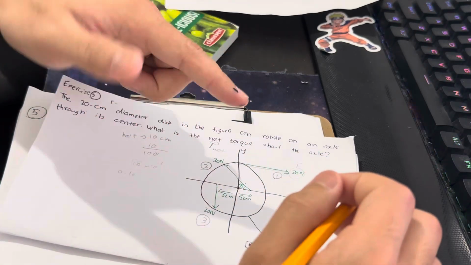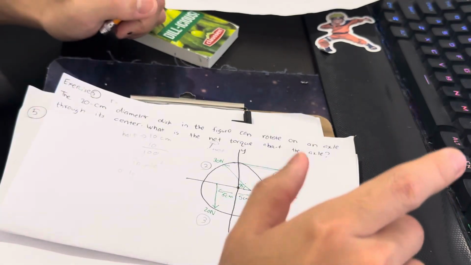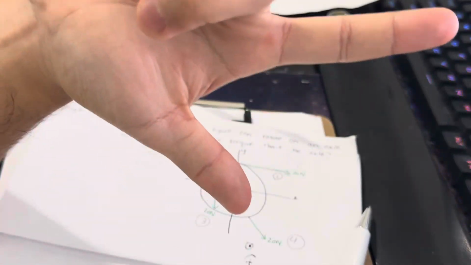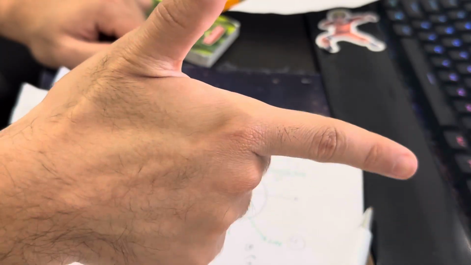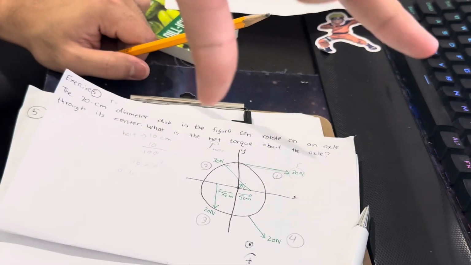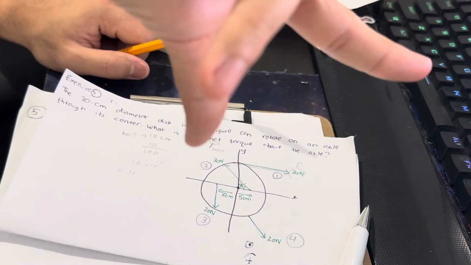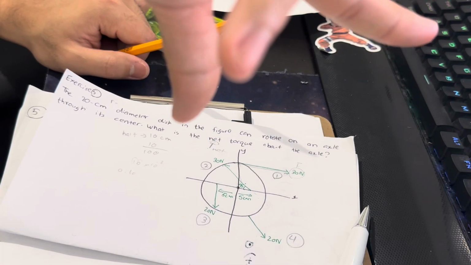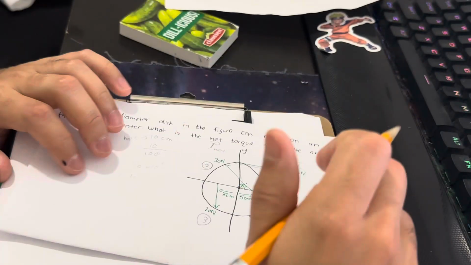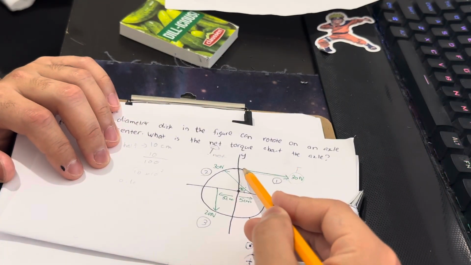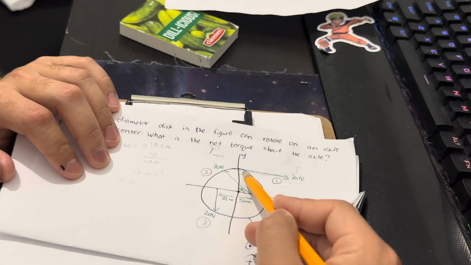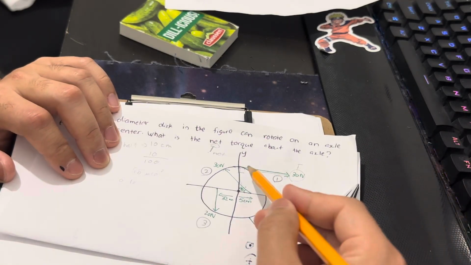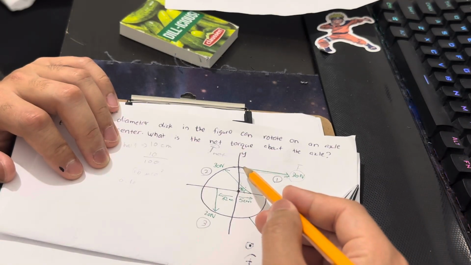If you see the right hand rule, the picture is like this. This is the force, and it's going down, so this is the angle.